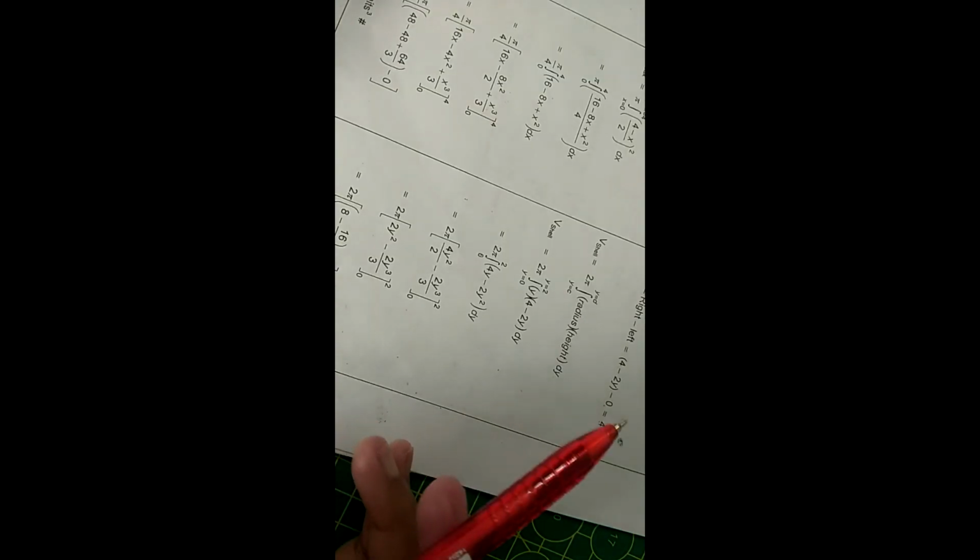Okay, so gantikan value of y dia. So awak dapatlah jawapan yang sama, which is 16/3 pi units cube. Okay, next kita nak tengok B. So apa soalan B?